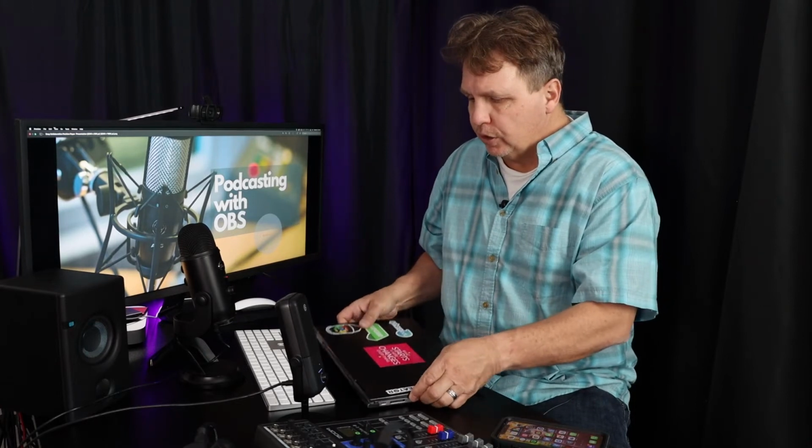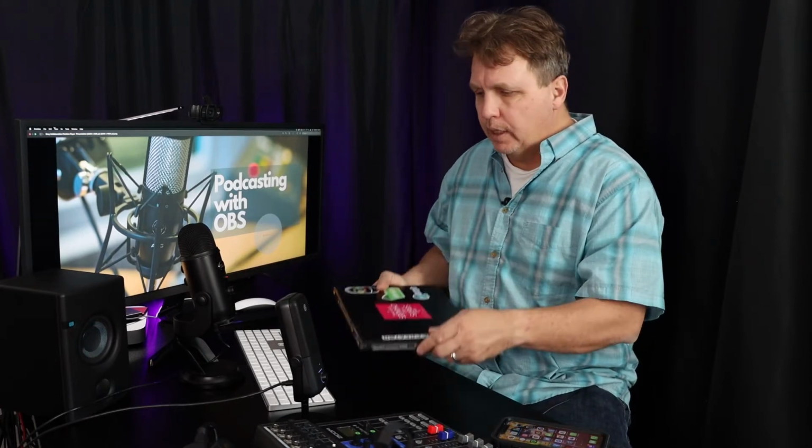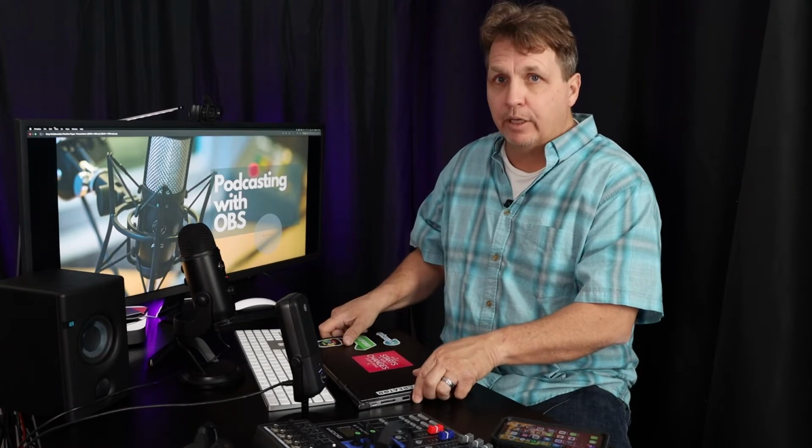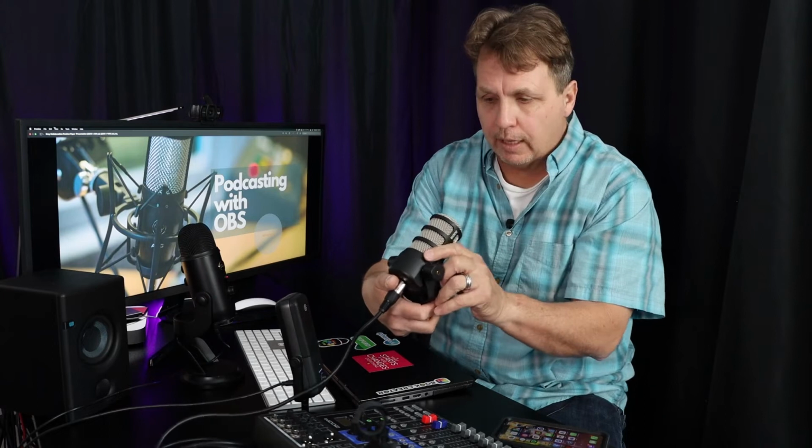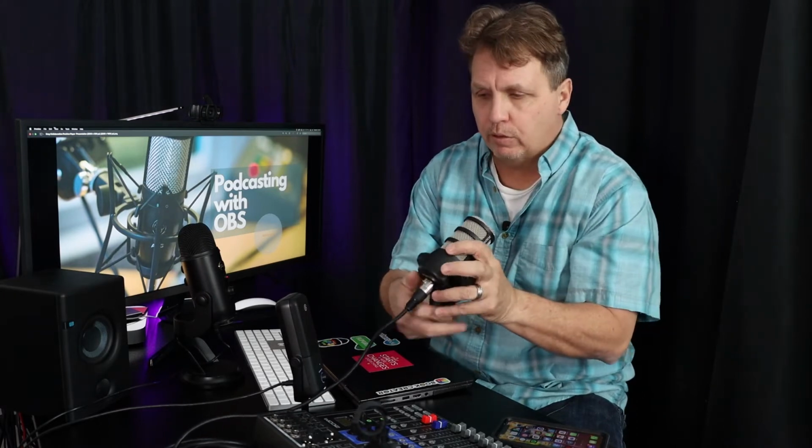But just using your computer and a hub, I'm going to show you how to use that setup with OBS, which is free, to avoid having to get something like a soundboard like this, where we have really expensive podcast microphones on stands, around a table or something like that to record with.